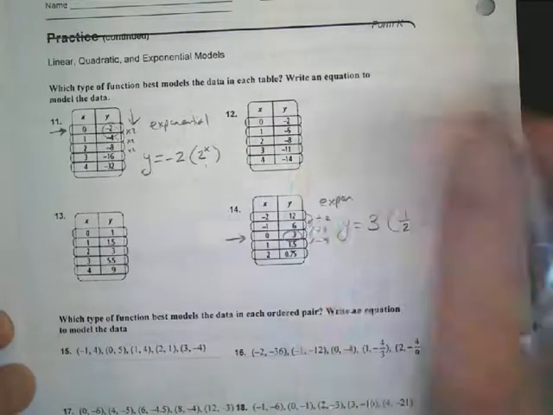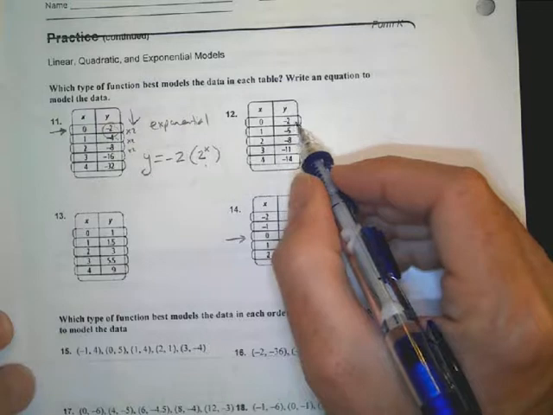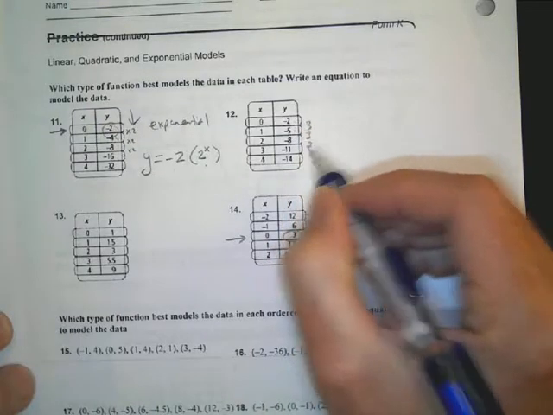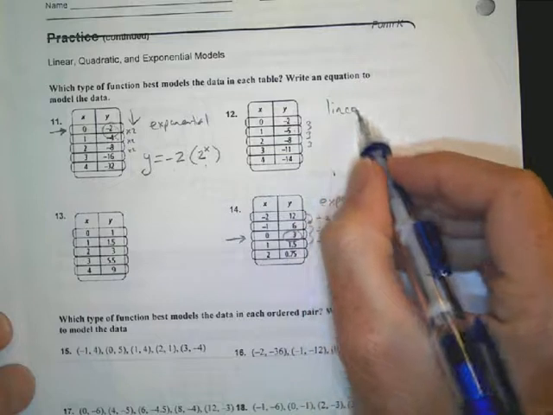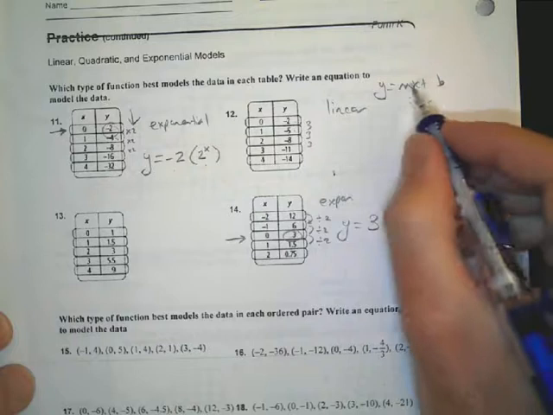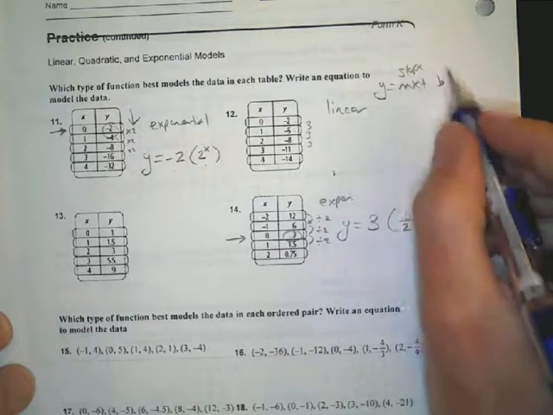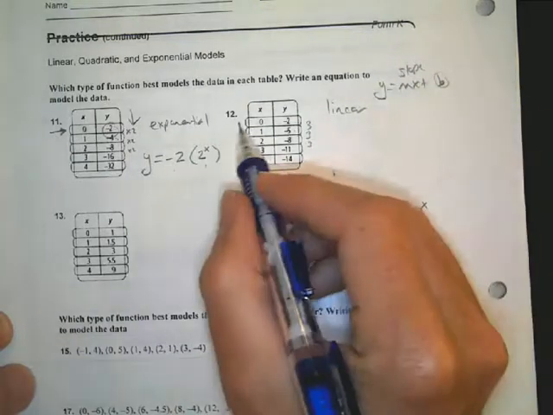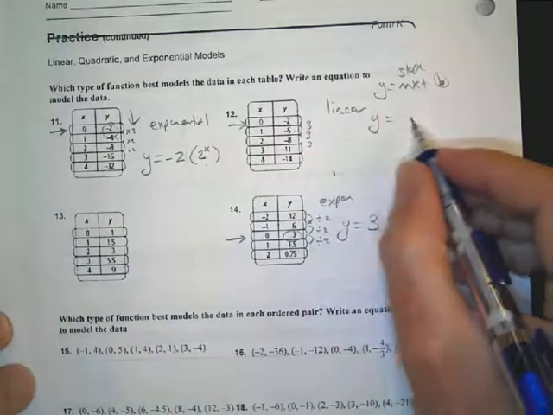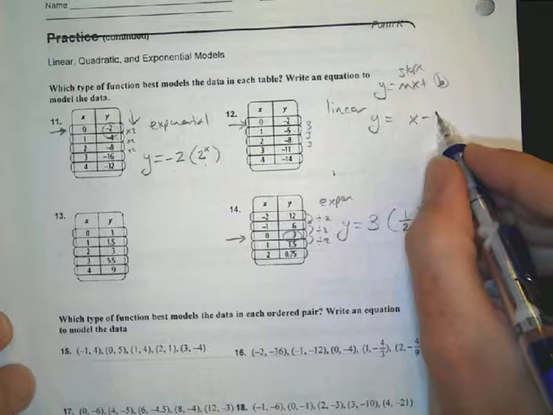On these ones over here, we have going from negative 2 to negative 5. This is a difference of 3, difference of 3, difference of 3. So this would be linear. When we have a linear function, remember y equals mx plus b. This is our slope for what we're doing, and this is our y-intercept. So our y-intercept is right here at the 0. So y is going to equal something times x minus 2, because that's my y-intercept.